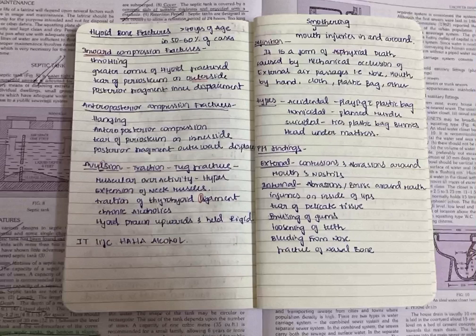Coming to the first one, it is seen in case of throttling, and the greater cornu of the hyoid bone is getting fractured here. The two things you have to remember here are that the tear of periosteum is towards the outer side, and the posterior fragment displacement is towards the inner side. How I remember it is, in the inward compression fracture, the fracture is happening inward, right? Then the tear of the periosteum will be outward. When the fracture is happening on the inside, the tear will be on the outside. This is how I remembered it. So in inward compression fractures, the tear of the periosteum will be on the outer side, and the posterior fragment will be displacing towards the inner side.